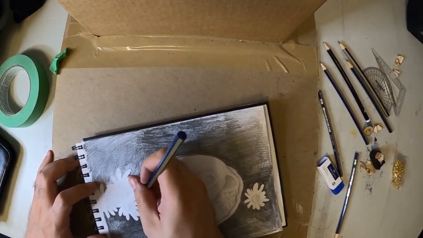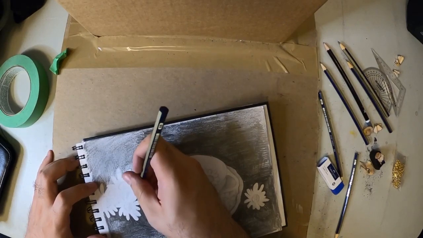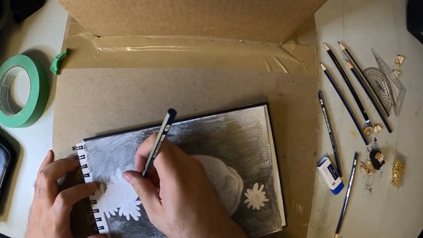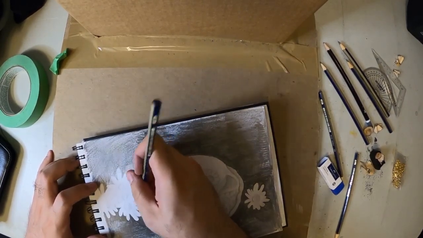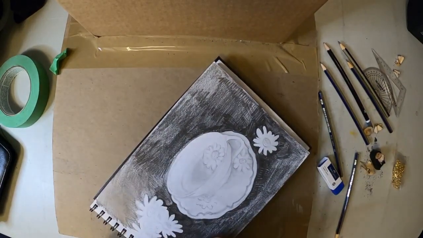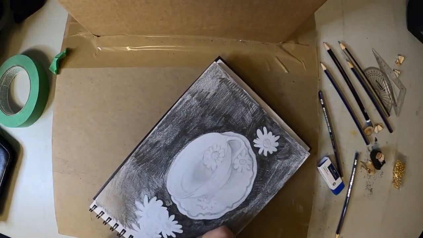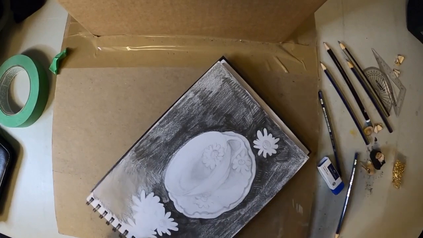Kind of darken up a little bit of the edges along the edge of these flowers, just to make them look like they exist in more three-dimensional space rather than just one giant scribble. Okay.